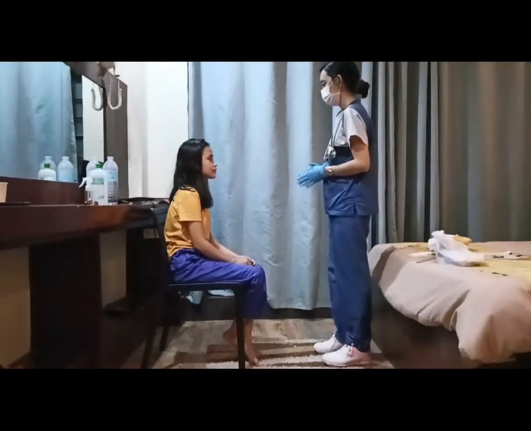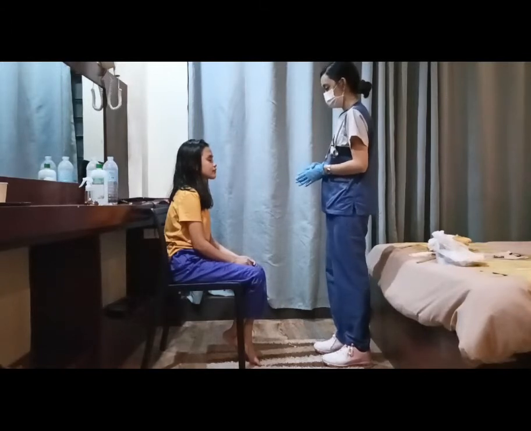For the eyebrows, I will inspect it and observe for its color, symmetry, and distribution.